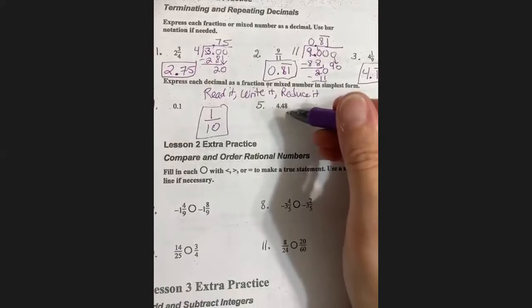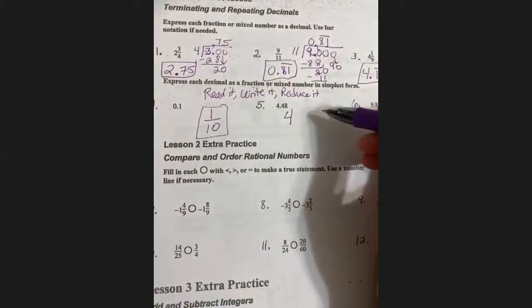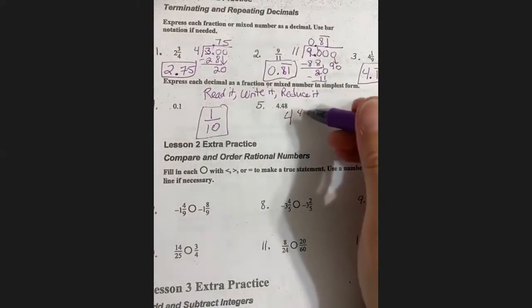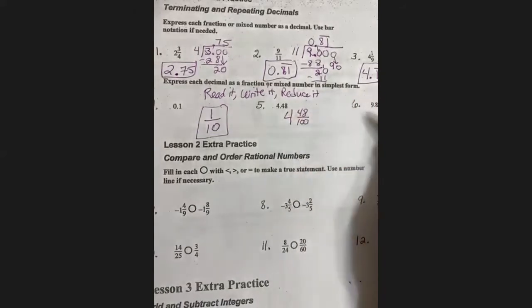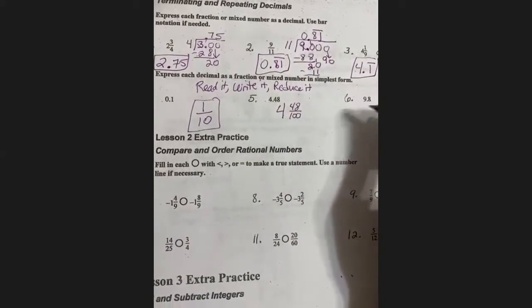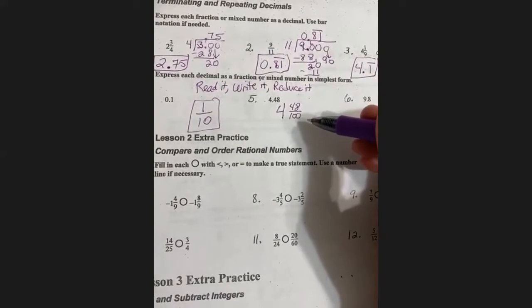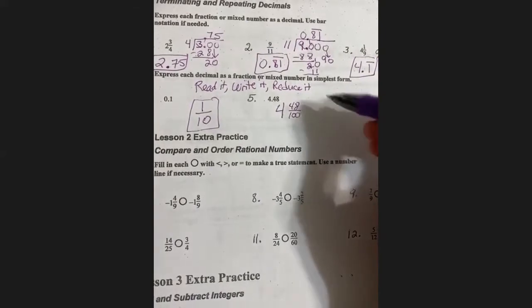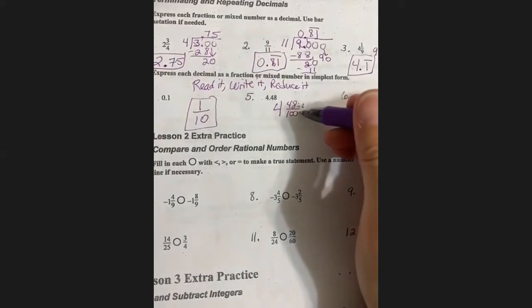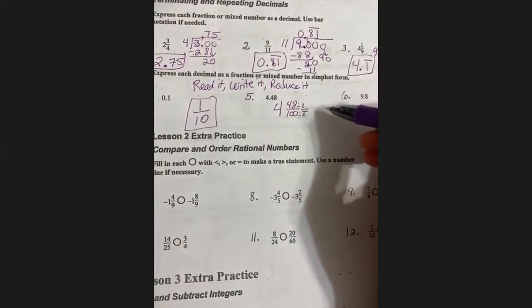Number 5, read it. 4 and that implies leftovers, 48 hundredths. In the case of 48 hundredths, I know that both numbers are even, so I need to divide it down until it's into its smallest form. I did tell you the other day, just divide by 2 until you can't divide by 2 anymore, then try 3, then try 5, and so on and so forth.